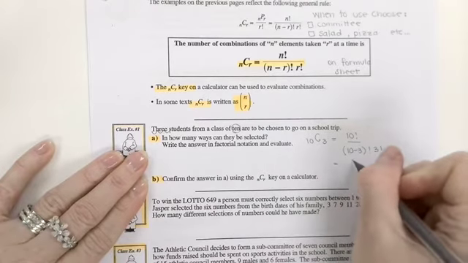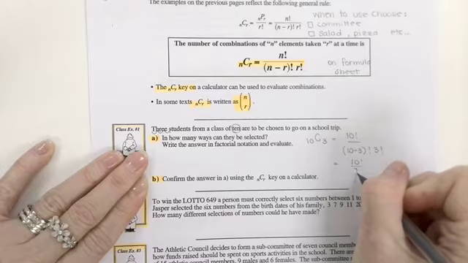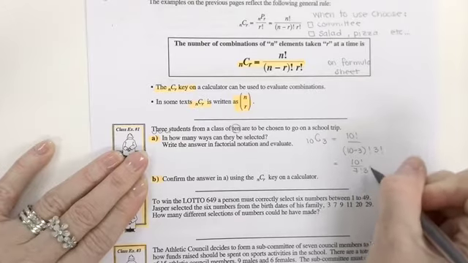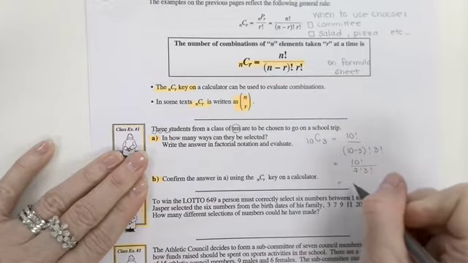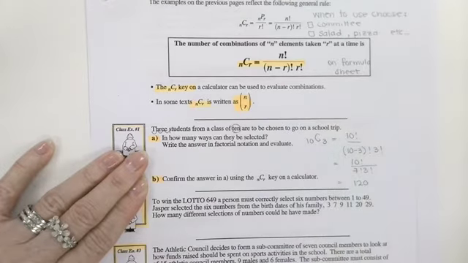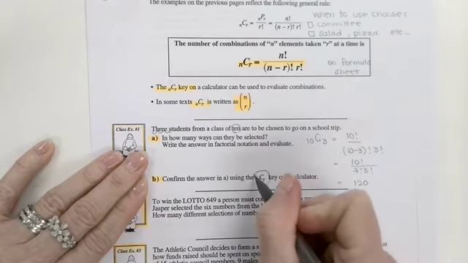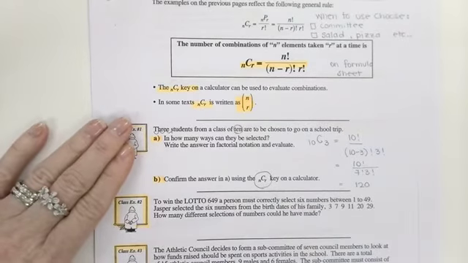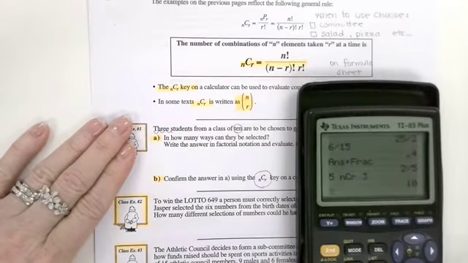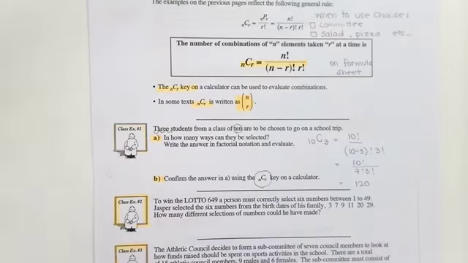So that's 10 factorial over 7 factorial, 3 factorial. And we could put it on our calculator at this point and get 120, which really then, why didn't we put it on our calculator at the very beginning? So really, I guess we're going to confirm that using the choose key, but certainly we are going to do that most of the time with our choose button. So 10 choose 3 is 120. Okay, here's a good one.